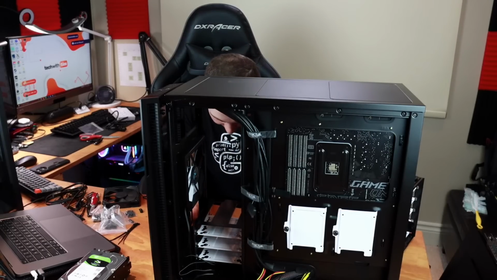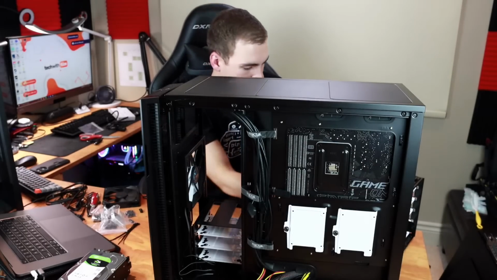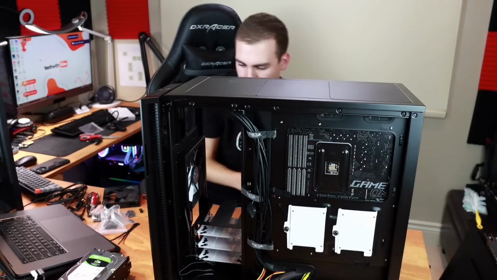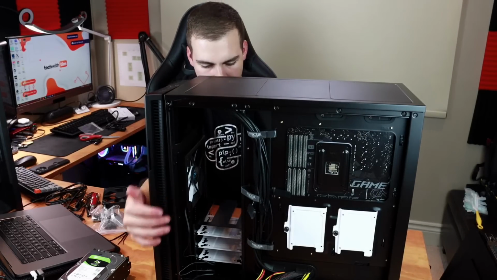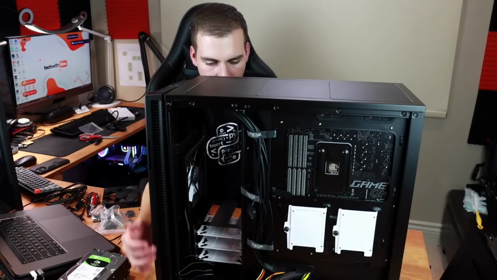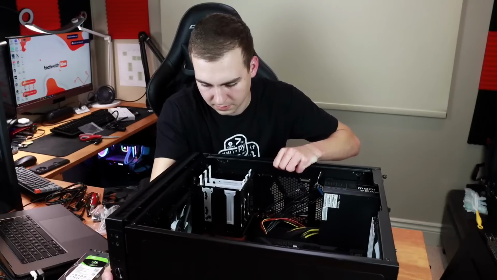Are you kidding me? I'm going to have to unscrew this from the bottom too? They really don't make this easy to put these things in. Okay, well, and now time to take even more things out of this case. Okay, let's flip this over without squashing the cables. I think I can just do it like this. That should be fine. Okay.